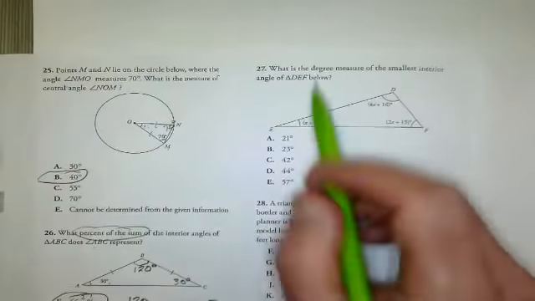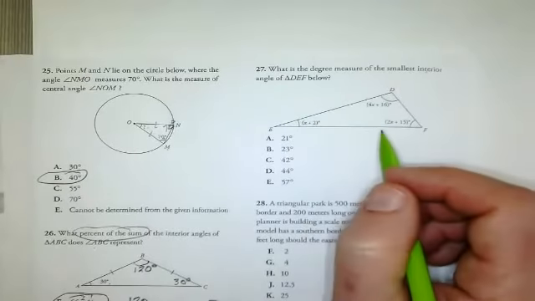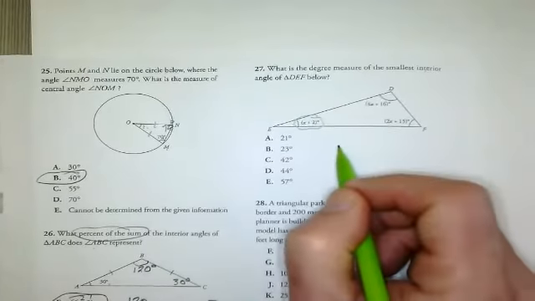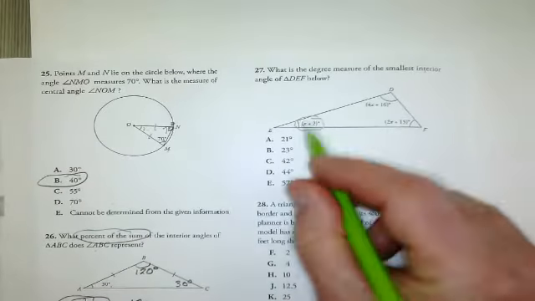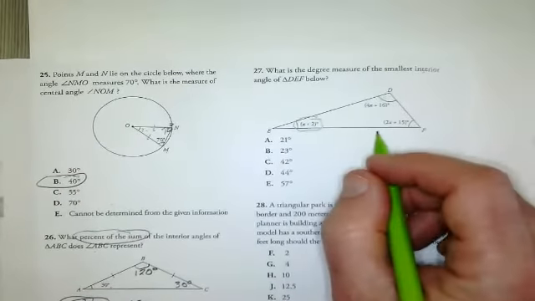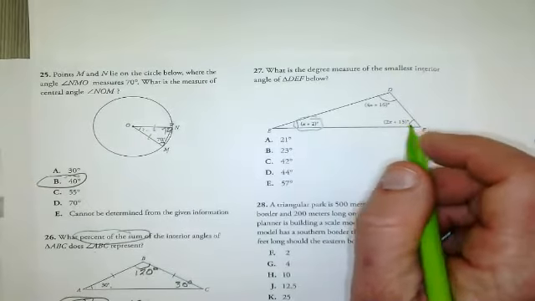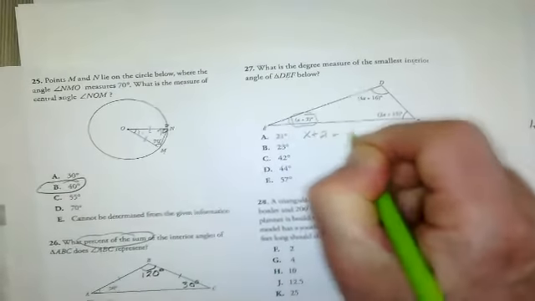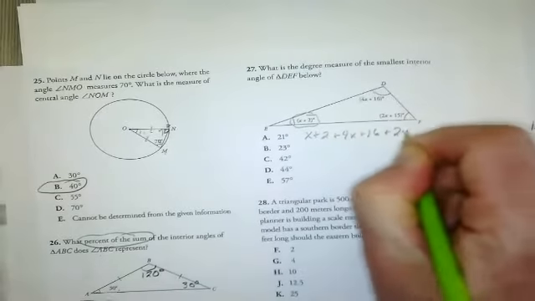Okay, number 27. It asks, what is the degree measure of the smallest interior angle from above? So we're trying to find the measure of this angle. It's the smallest. But to do that, we have to find X. To find X, we add these together and set them equal to 180. So that's X plus 2 plus 4X plus 16 plus 2X plus 15.